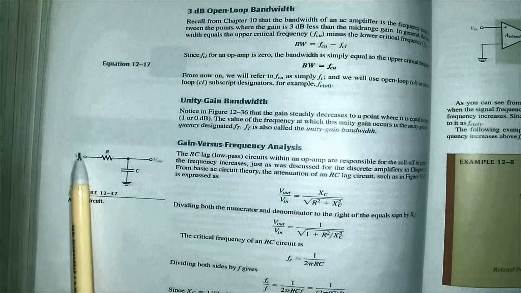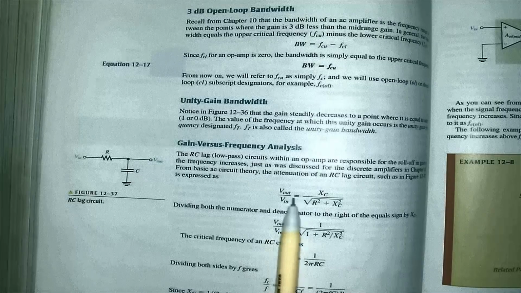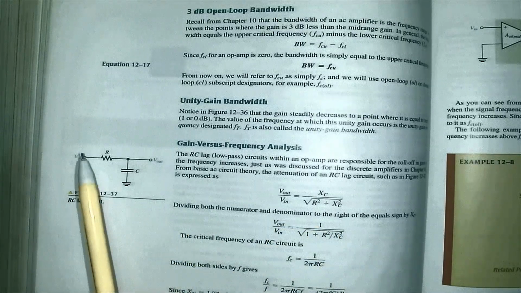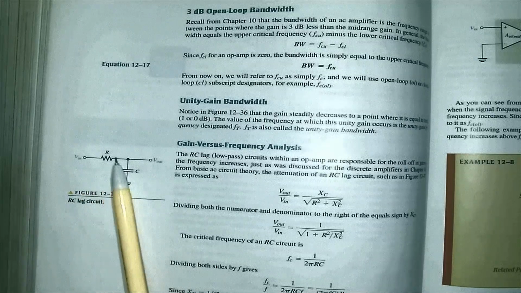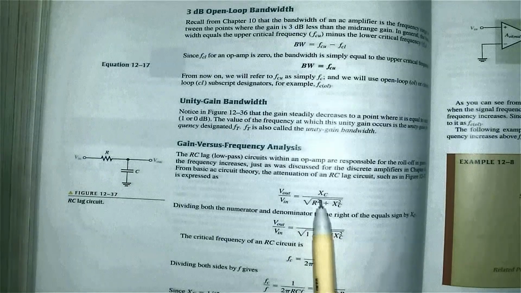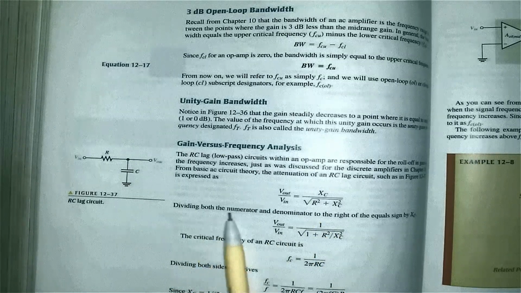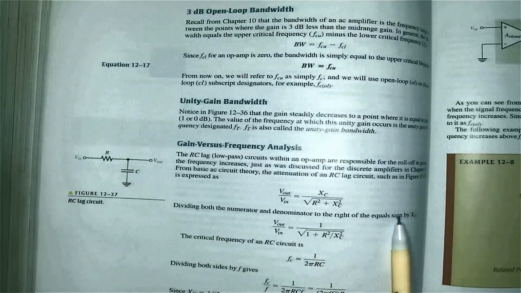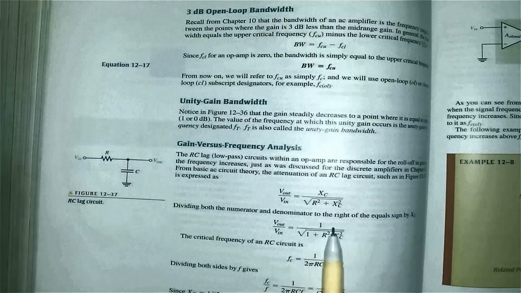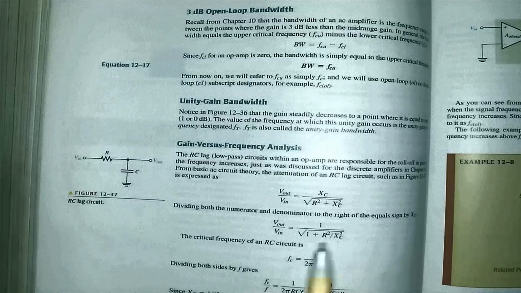Now there's my input and there's my output. Now they say V out over V in. V out is across XC, all right? V in is basically those two together, R and C. That means I can say the square root of R squared plus XC squared. All right, now they say dividing both the numerator and denominator on the right side by XC, then again we can say V out over V in is equal to 1 divided by the square root of 1 plus R squared divided by XC squared.